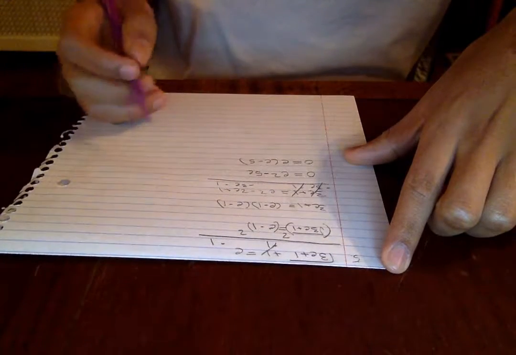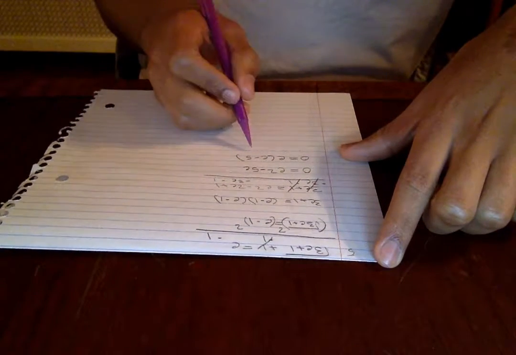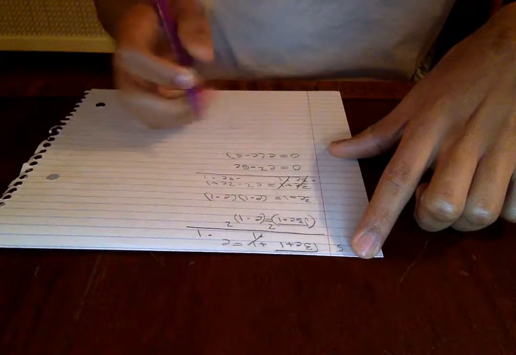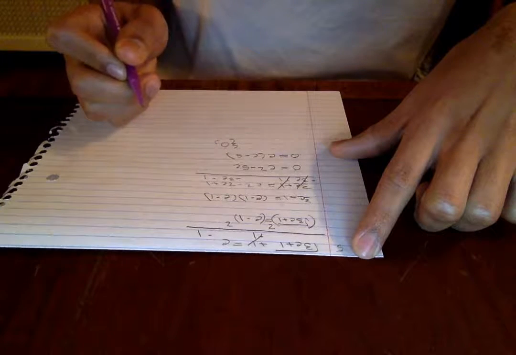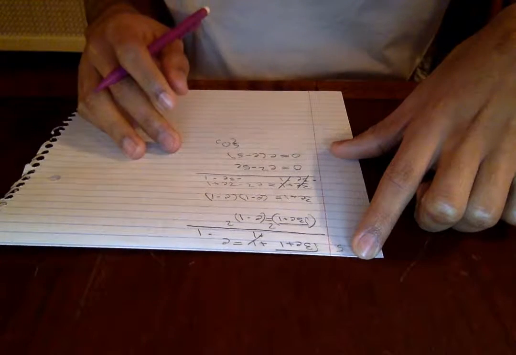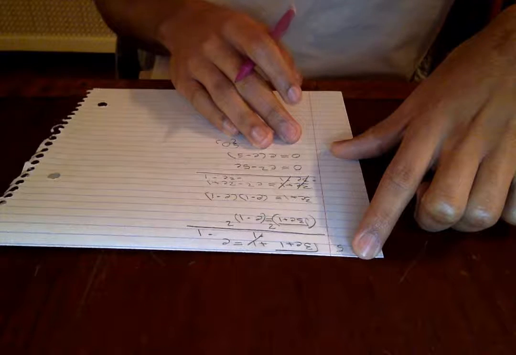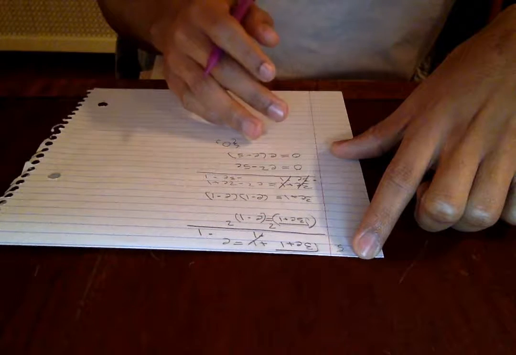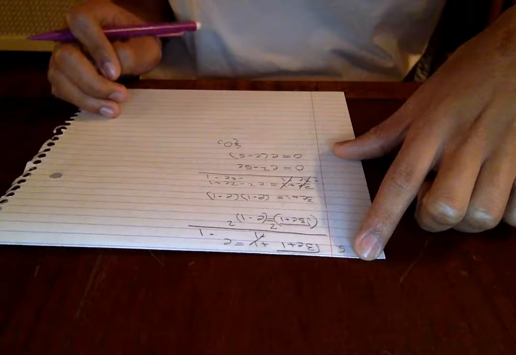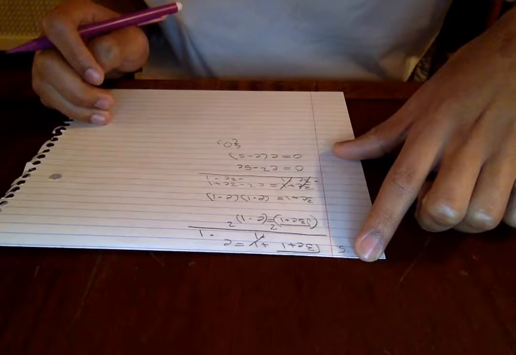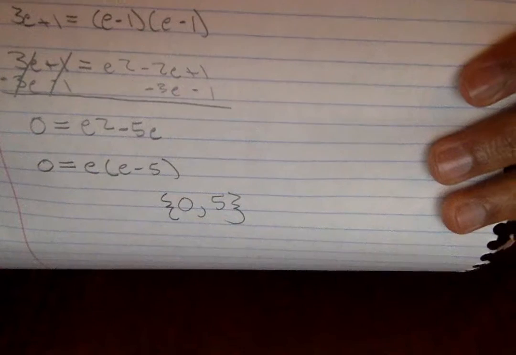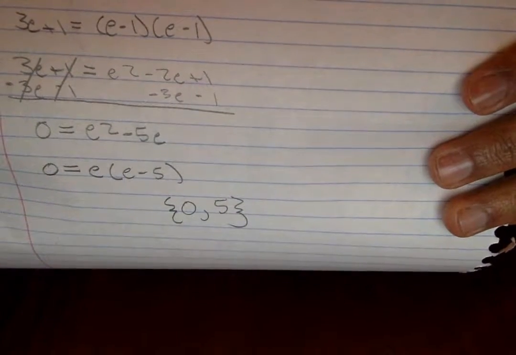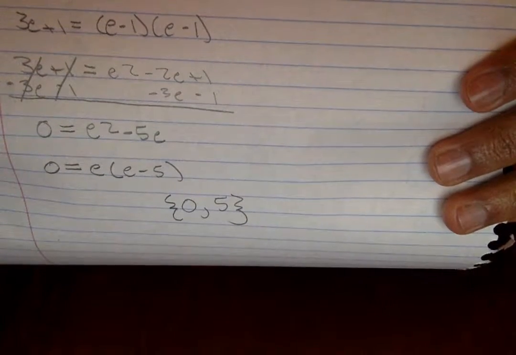Finally, what you need to do is look at what you've been given. So 0 equals e. That's already one solution that we've solved for. The other one we need to solve for is e minus 5 equals 0. That's an easy problem. It's just 5. So 5 minus 5 will give you 0, and e already equals 0, so you just write them down.